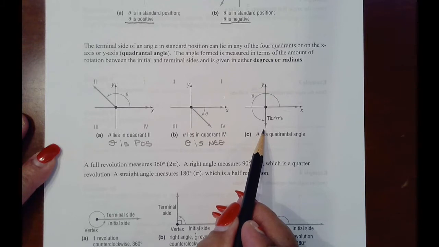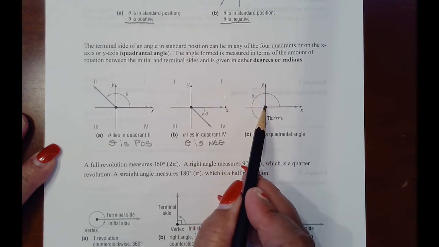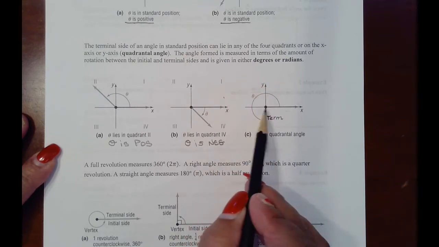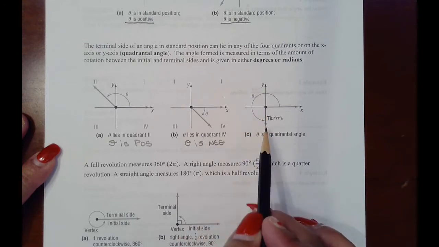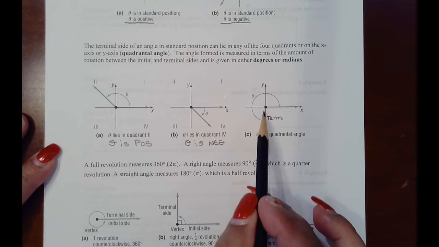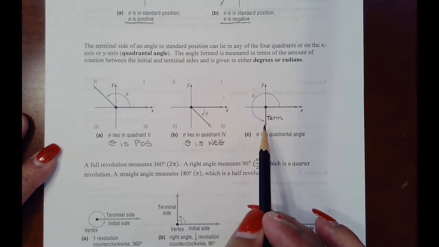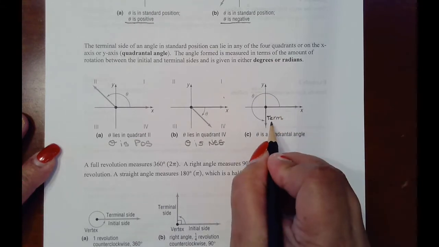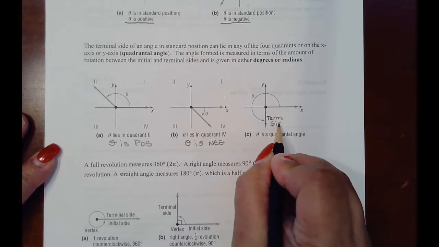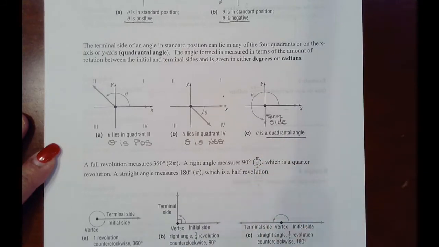Anytime your rotating side lands on any axis, whether it be the positive x-axis, the positive y-axis, the negative x-axis, or the negative y-axis, like what you're seeing here, it's been darkened in. So they're showing that the terminal side landed right there. Anytime the terminal side lands on an axis, it's referred to as a quadrantal angle.